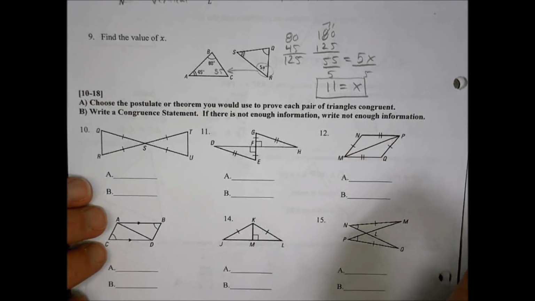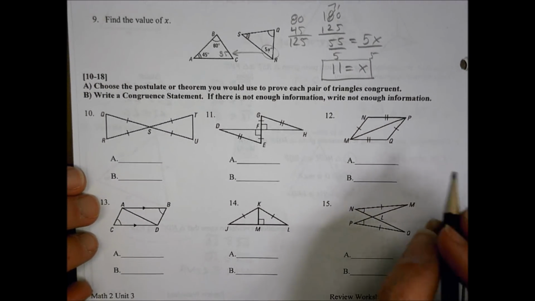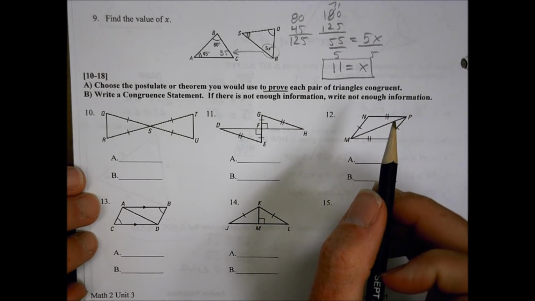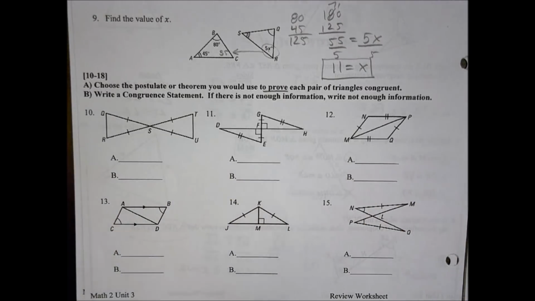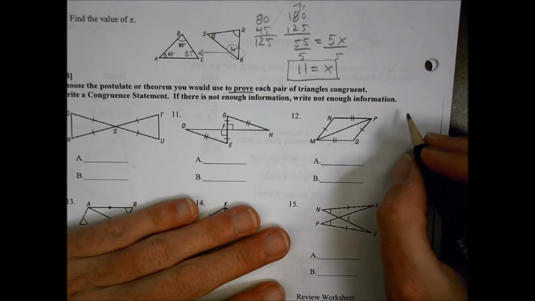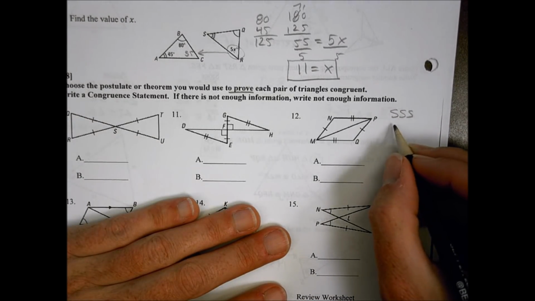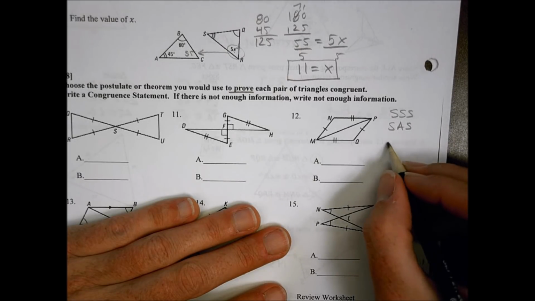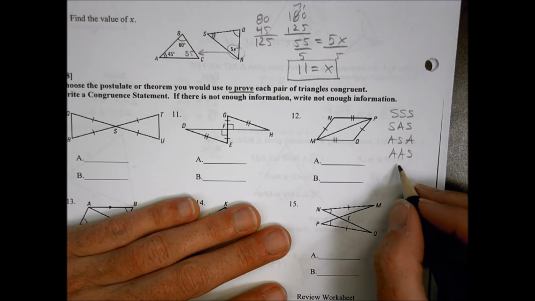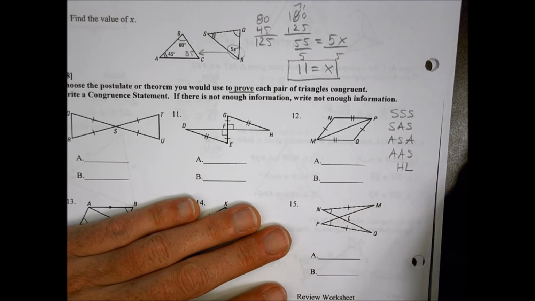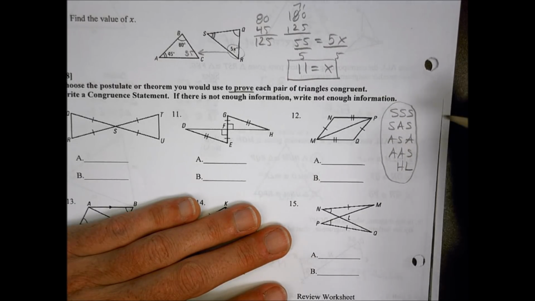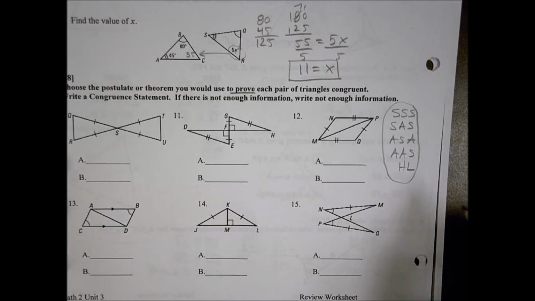All right, this next section, it says to choose the postulate or theorem you would use to prove each pair of triangles are congruent, and then write a congruent statement. If there's not enough information, write not enough information. So in this section, the things you're considering, if you look back at your notes, are things like side, side, side; side, angle, side; angle, side, angle. We might have angle, angle, side, and you might have the hypotenuse leg as the postulates or theorems that would allow you to prove that these triangles are congruent. Those are some of your options here as you go through this.